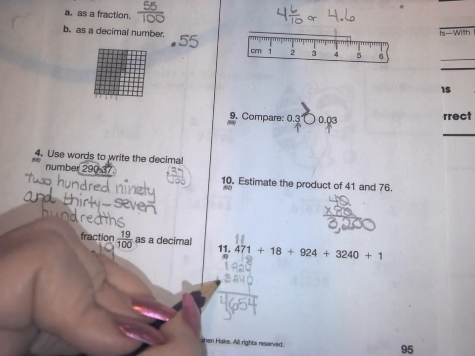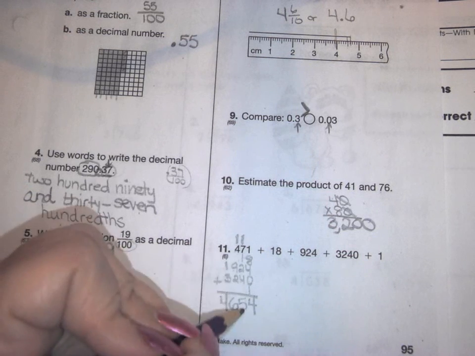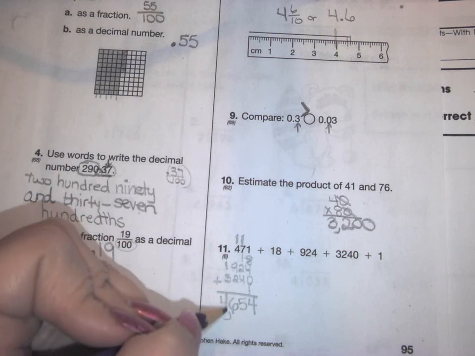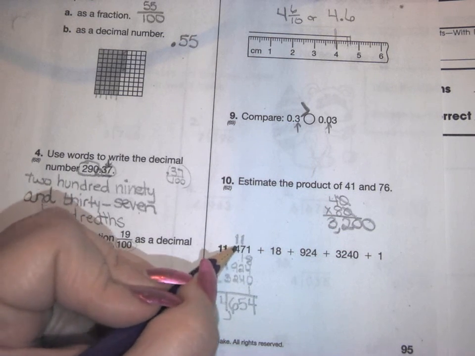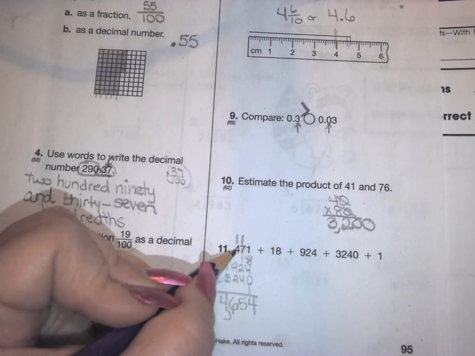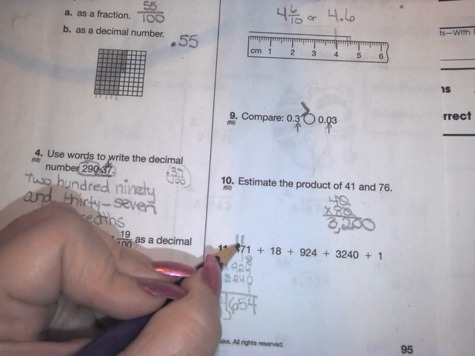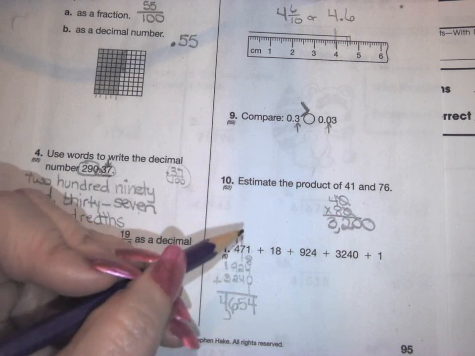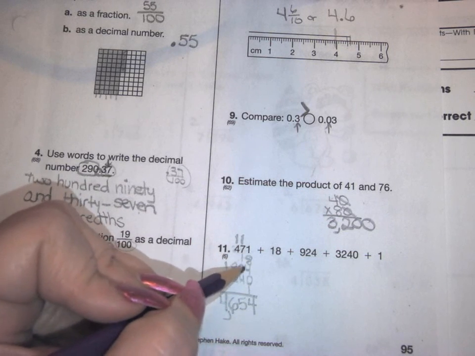Alright, I could double check that I wrote my numbers right first. 924, yep, 3240, my 1. Adding them up together, and making sure that you don't forget the first number that's up there. Sometimes if we write our numbers down, we might forget to do that. So I'm going to recheck my answer here.